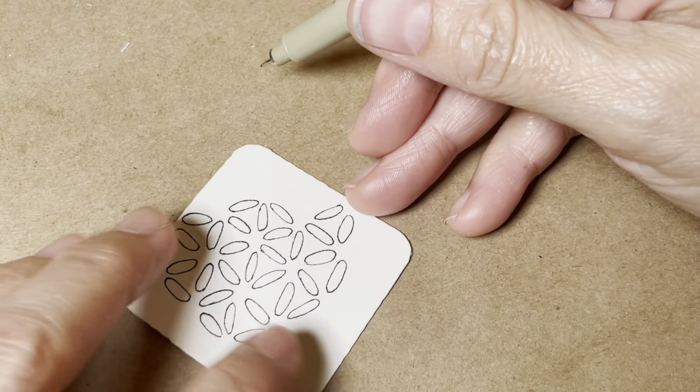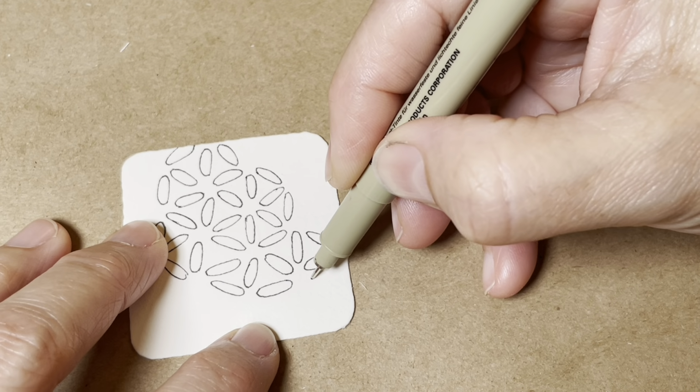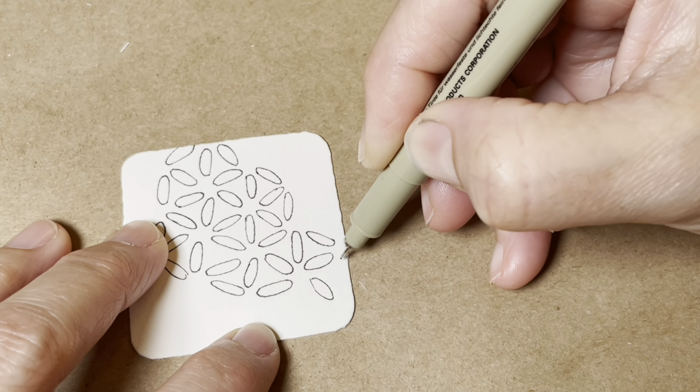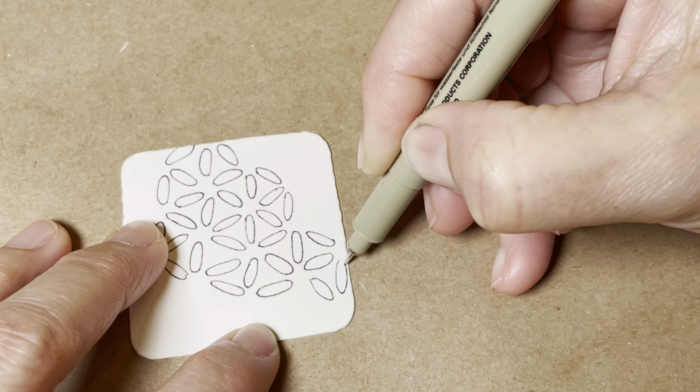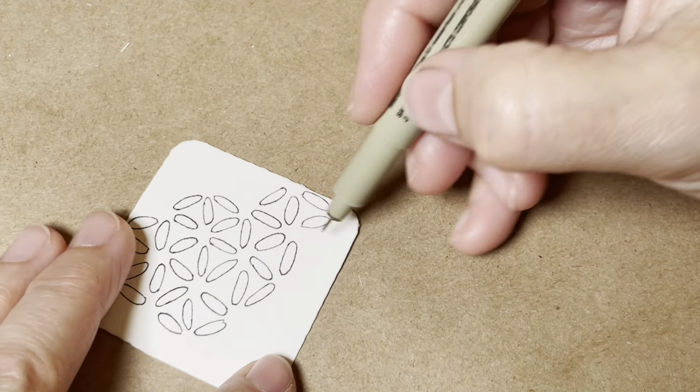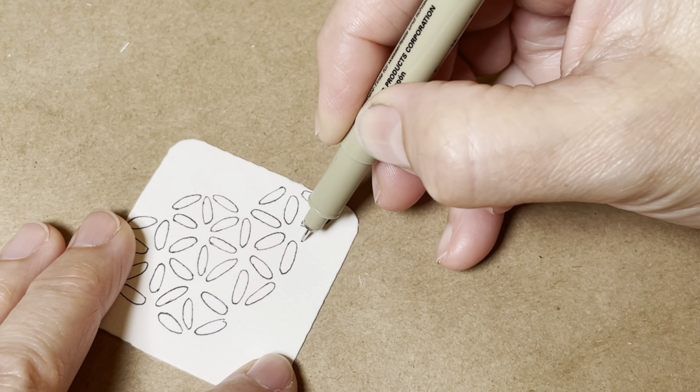So I'm just going to fill in a few more here. I'm not going to cover the page. It does look really lovely to cover the page, but I kind of like that it's just kind of half finished.